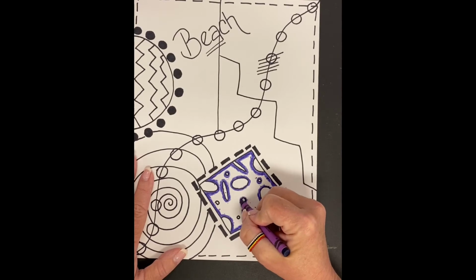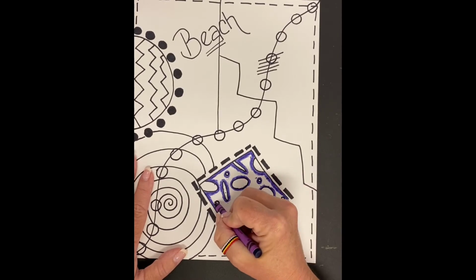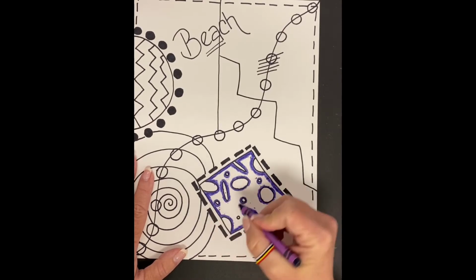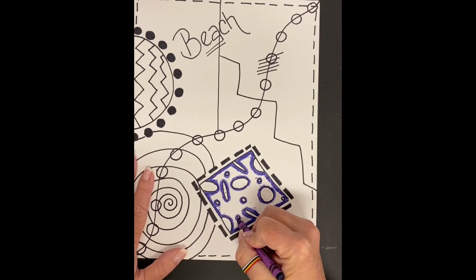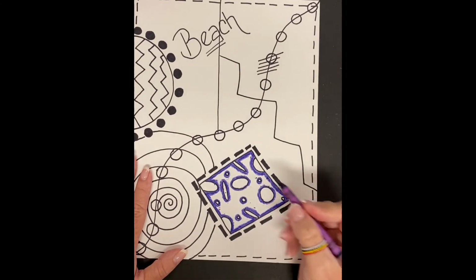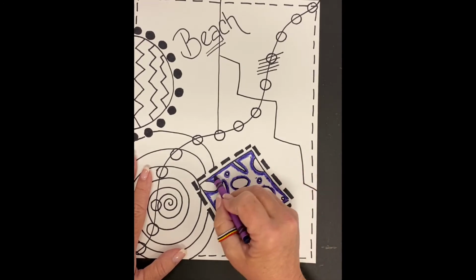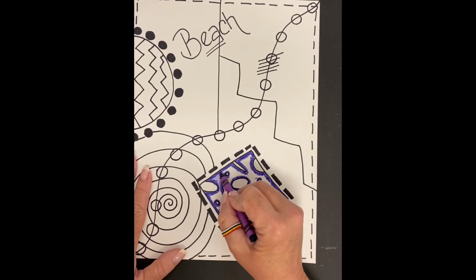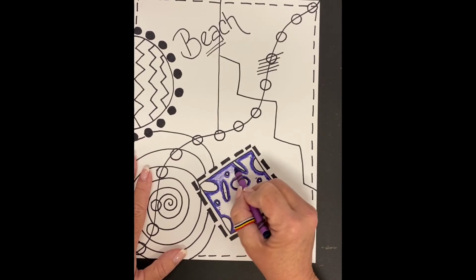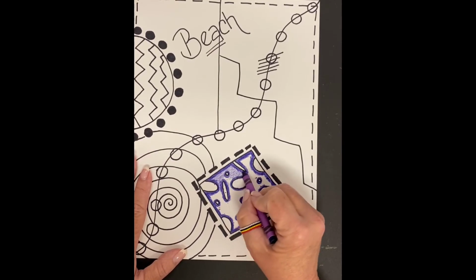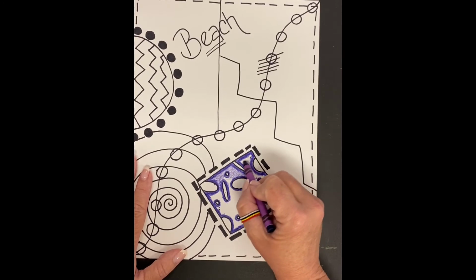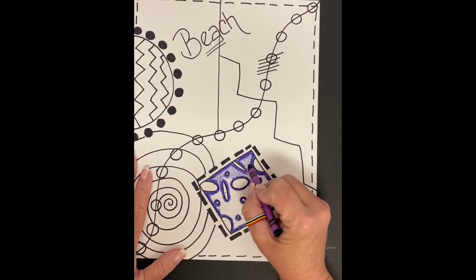Be really careful that you don't color over any of this, just around it. Now, I've colored around everything, so now I'm going to come back and I'm going to lighten up on my crayon so that now I get the lighter value. So all around these shapes will be this lighter value of blue violet.